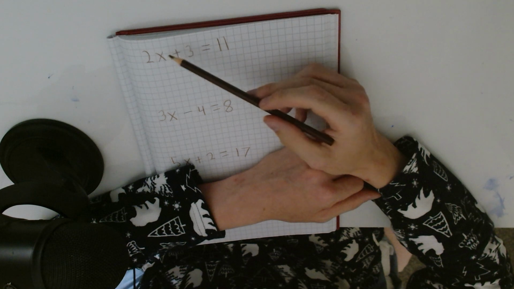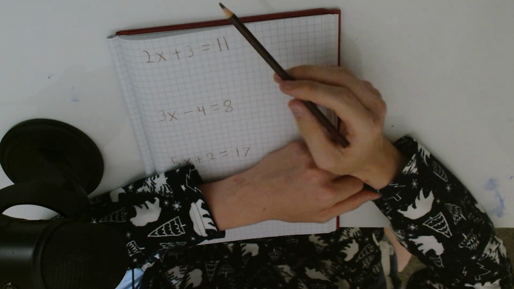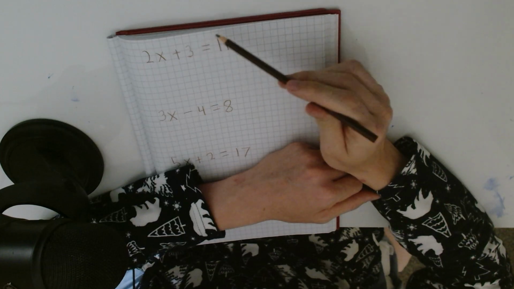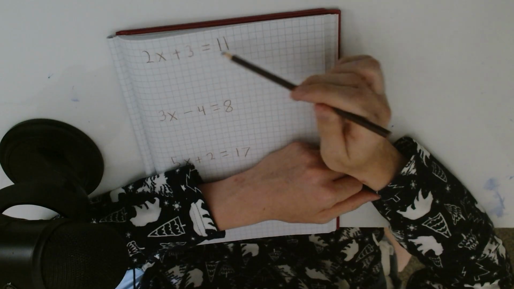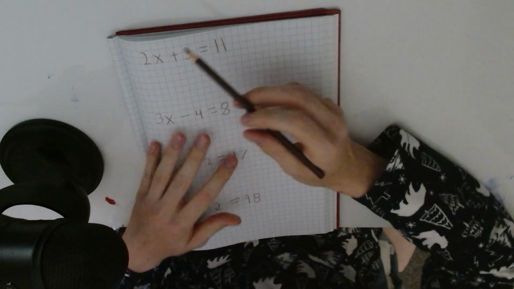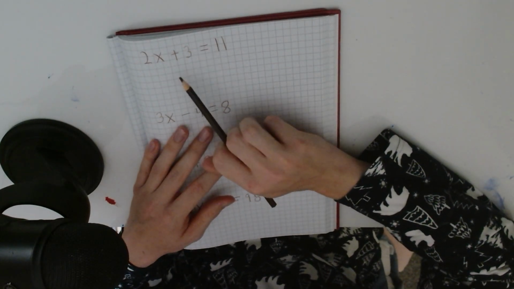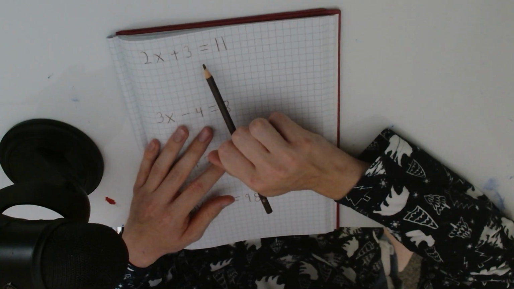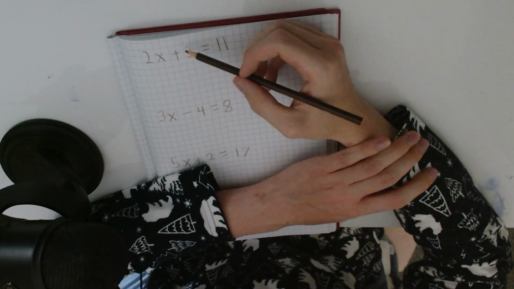So we need to get x on one side, and then any other number, like this number, on this side. So basically we have to switch it around until we get x is equal to.